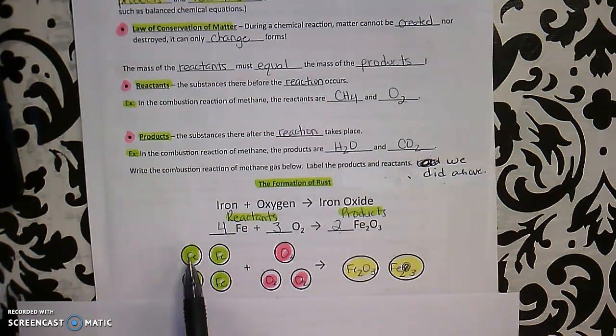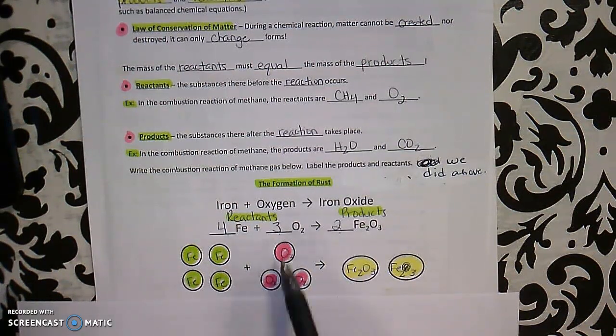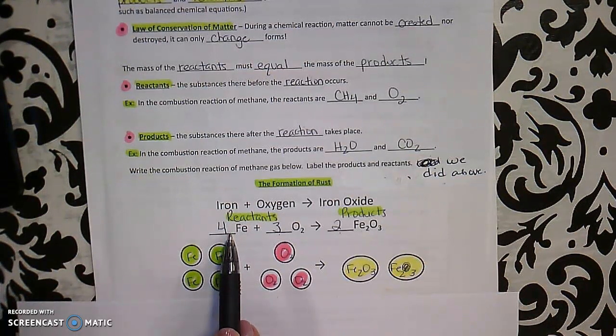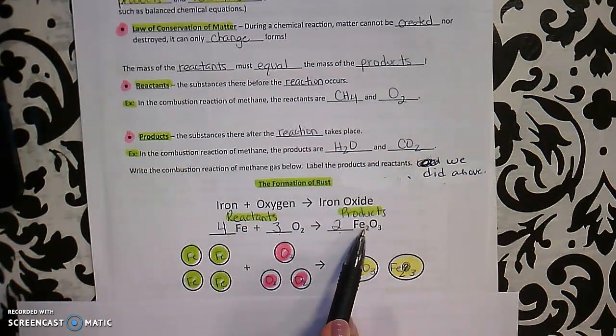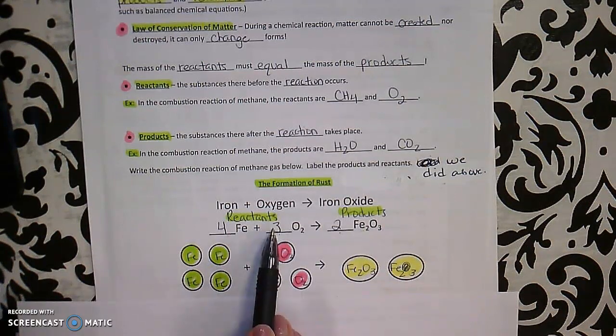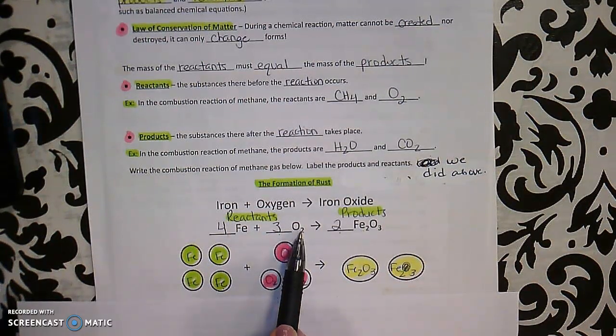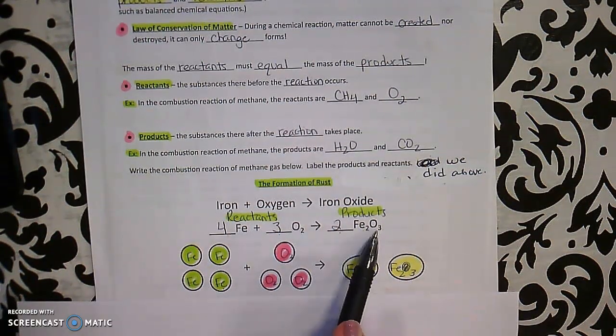So we have 4 iron atoms and 3 oxygen molecules because it's O2. And that gives you 2 iron oxide molecules, and that's Fe2O3. And when we check to see if this is balanced, 4 irons on the reactants, 2 times 2, 4 irons on the products, 3 times 2, 6 oxygens on the reactants, 2 times 3, 6 oxygens on the products. It is balanced.